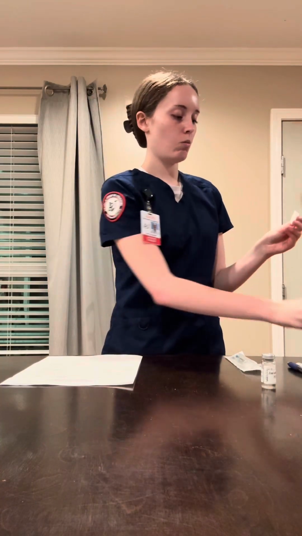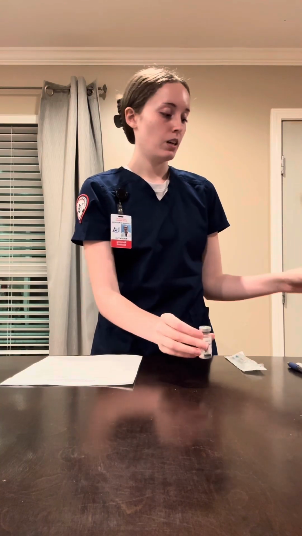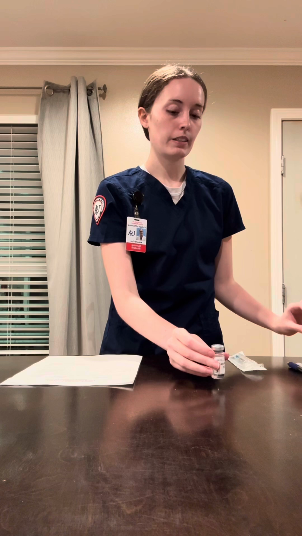All right. So now what I'm going to do is take an alcohol swab, open that up, throw that away, and clean the vial. So clean it really well, making sure I get into every crevice to prevent contamination. Okay, so place that to the side.